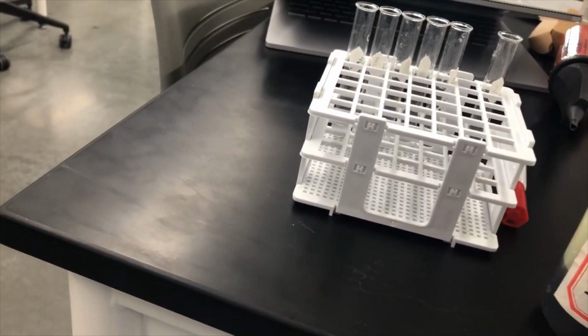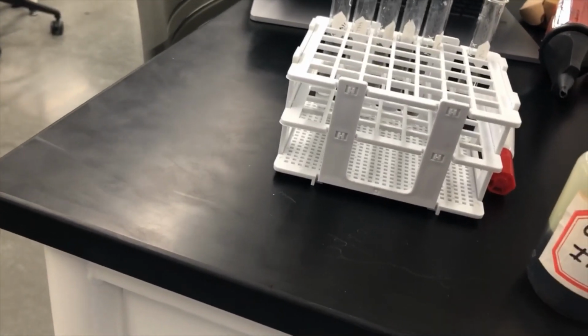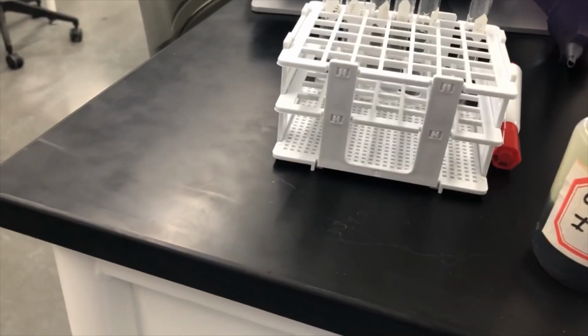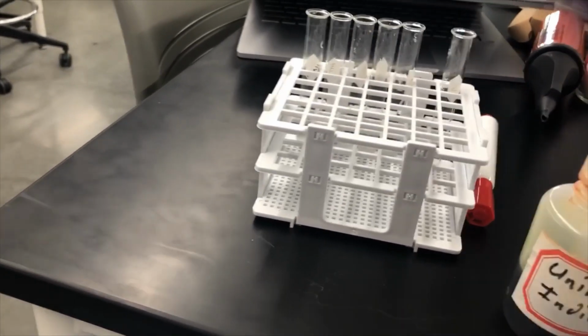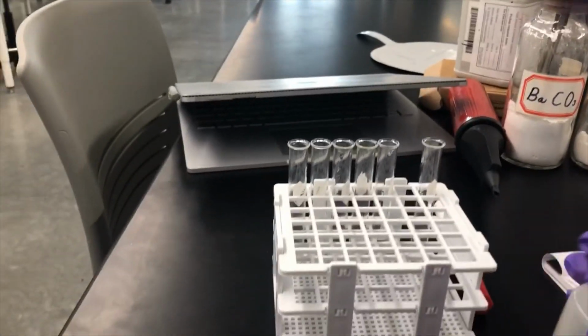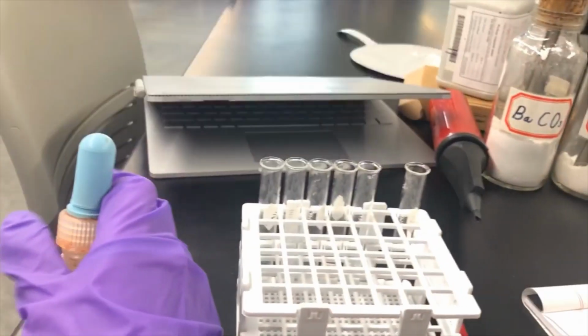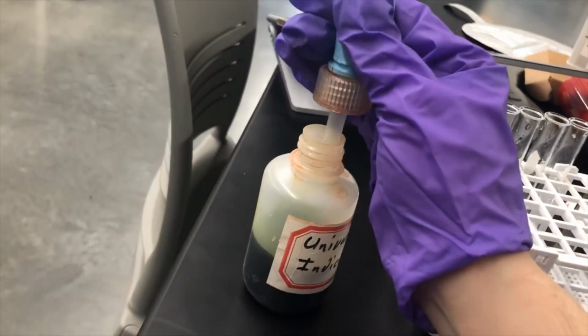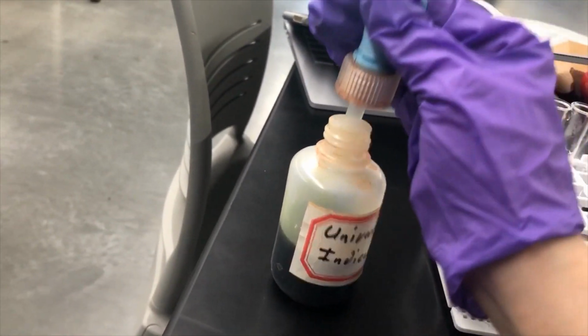The way this works is that when a solution is basic, the compound will be deprotonated, which will give it off one color, and when it's acidic, it will be protonated, which will give it a different color. We'll definitely talk more about this stuff once you get to acid and base chemistry. It's some pretty fun stuff.